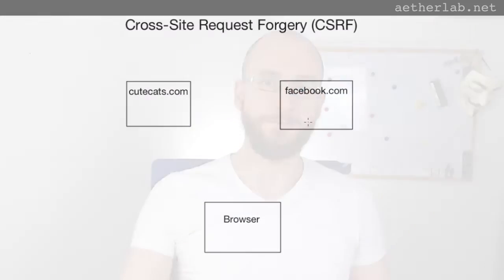The goal of the attack is to execute some kind of action in the application, like adding a new user, but to do all this without really having access to the application. The attack exploits the fact that the browser will automatically attach cookies to requests sent to the application. So let's say Facebook is vulnerable to cross-site request forgery. It's probably not, but let's say. And our goal is to post something on the target user's timeline.